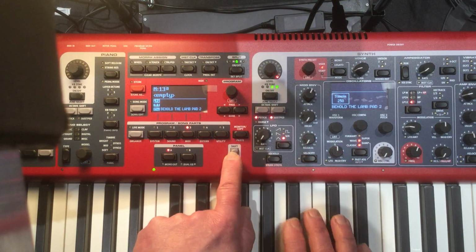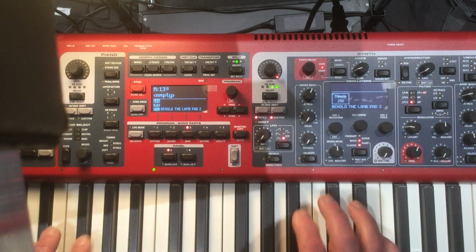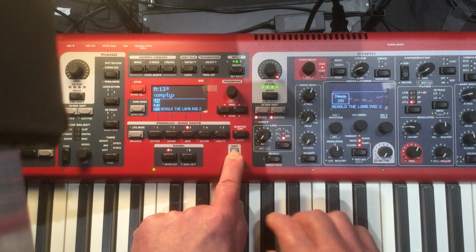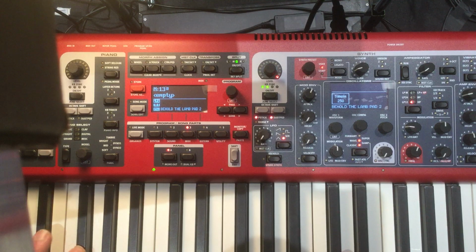And that would be the top. It would only play up here and not down here. I want it in the bottom. So now my pad only plays in the bottom range. It does not play up here.